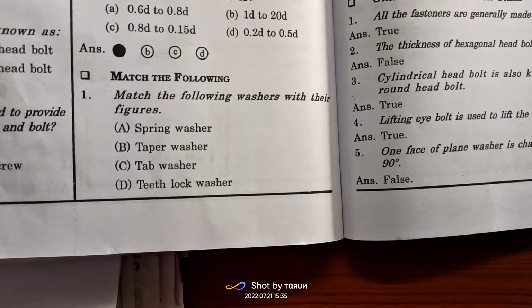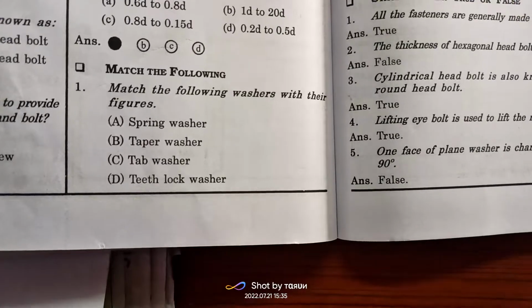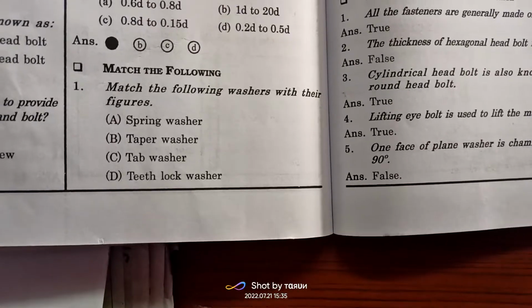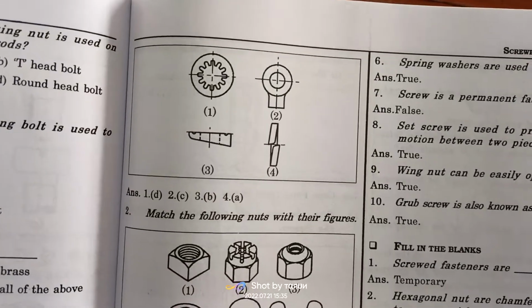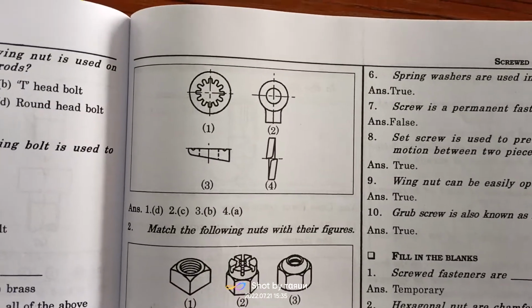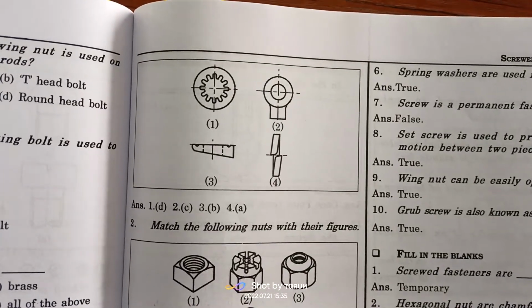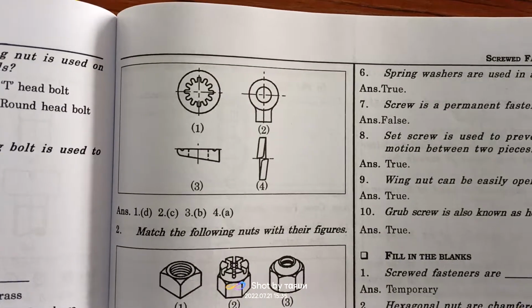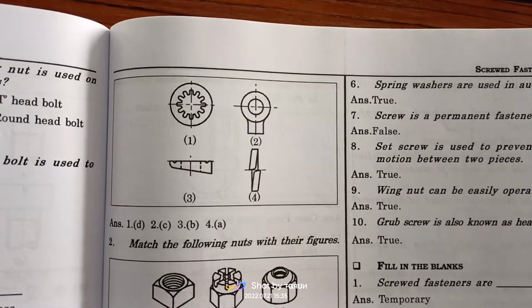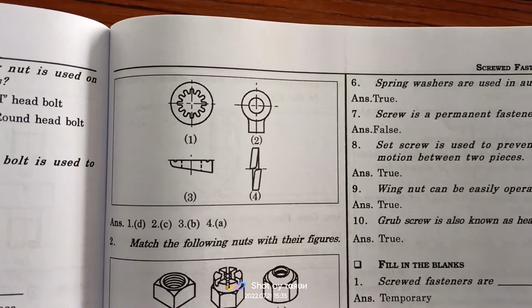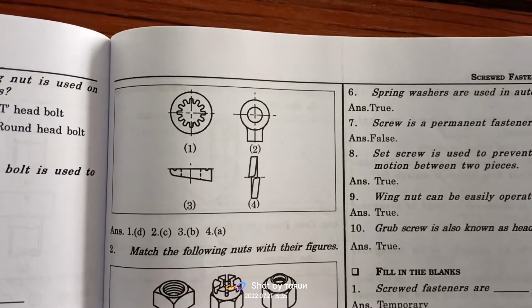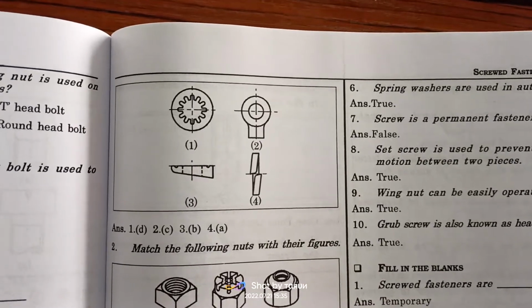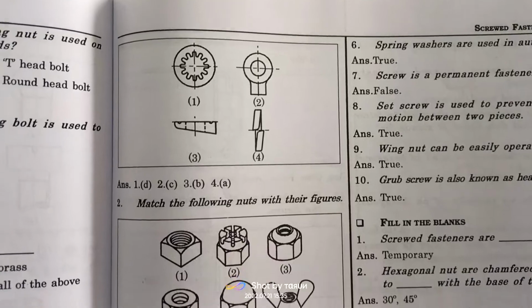Match the following. Number 1 is spring washer, taper washer, tab washer, teeth lock washer. Now move on to the option. So 1 is teeth lock washer. Teeth are cut. We can easily identify teeth are cut. So the first one is teeth lock washer, and second one is tab washer, third one is taper washer, and fourth one is spring washer.